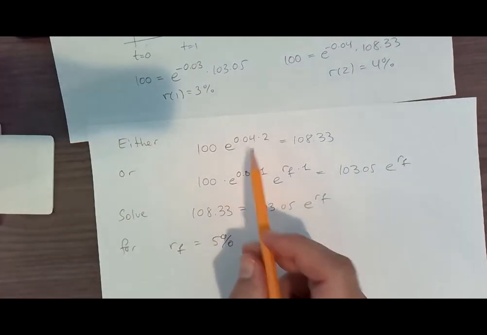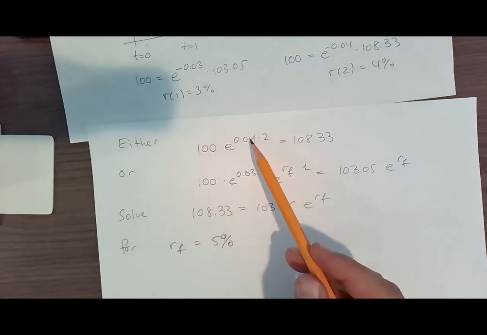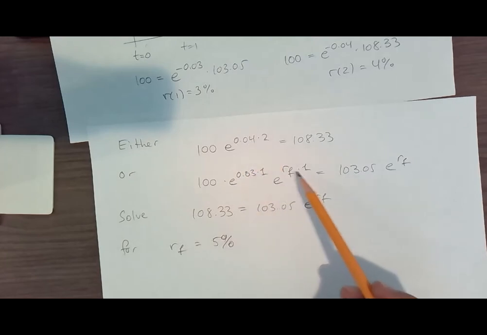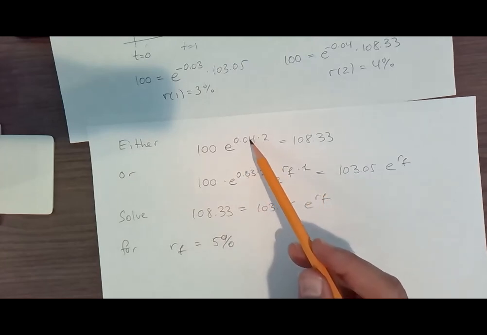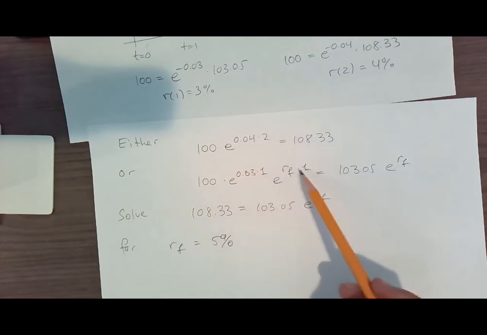This is the average: I have 3% here for 1 year, and 4% here for 2 years, so I'll need RF in this continuously compounding setting to be 5%.